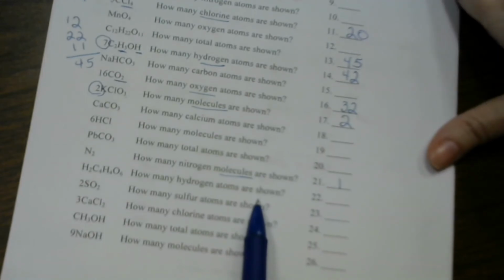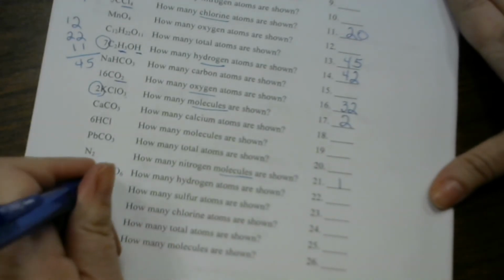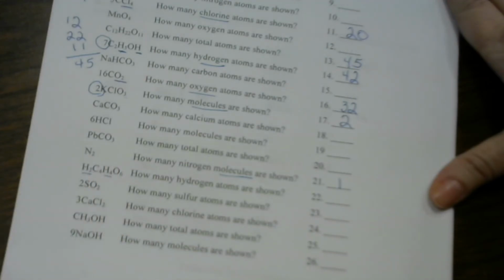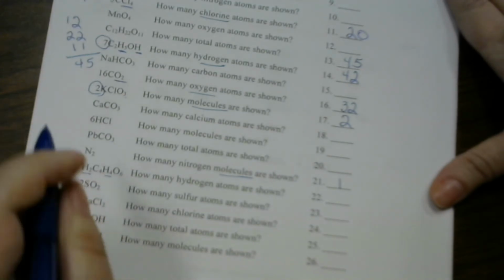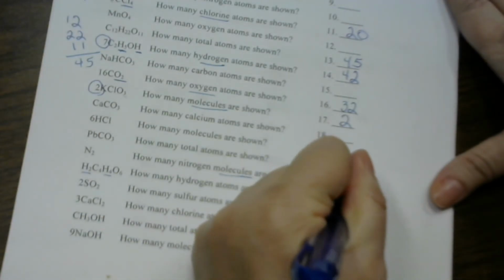Let's look at a couple more. On number 22, how many hydrogen atoms are shown? Okay, and you have 2 plus 4. Okay, so 2 plus 4 is 6. You do not have a coefficient. There's no coefficient there, so it's just going to be 6.